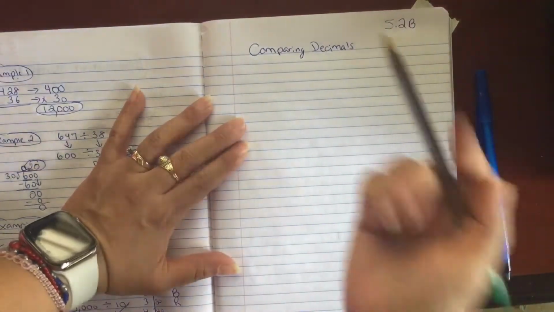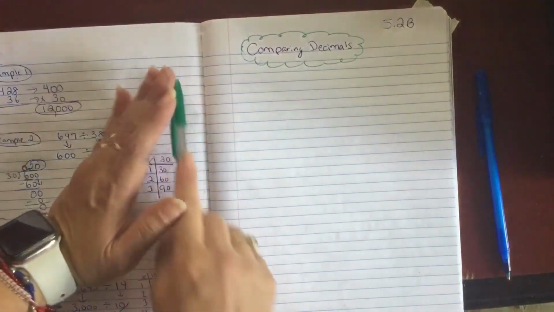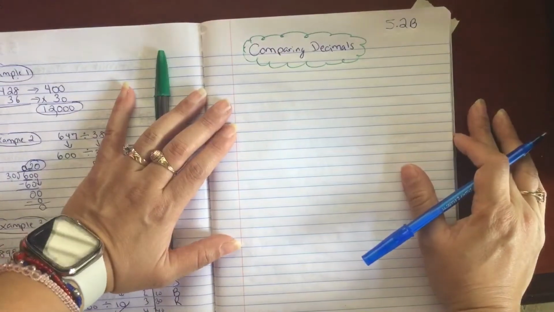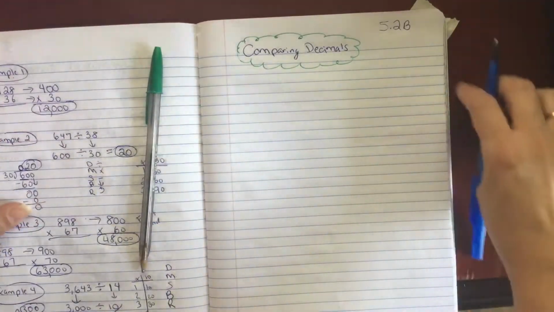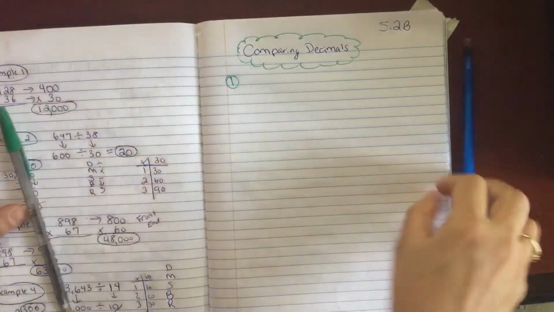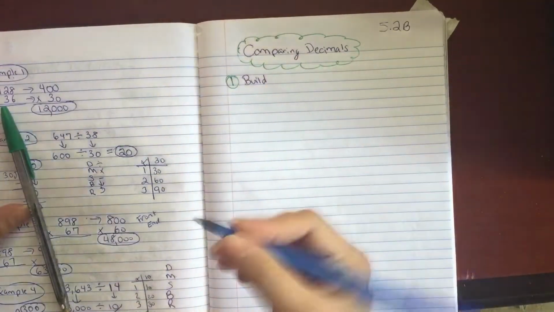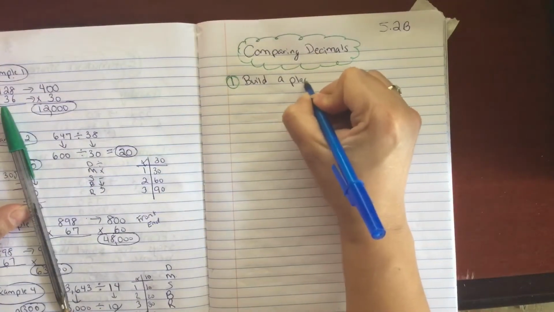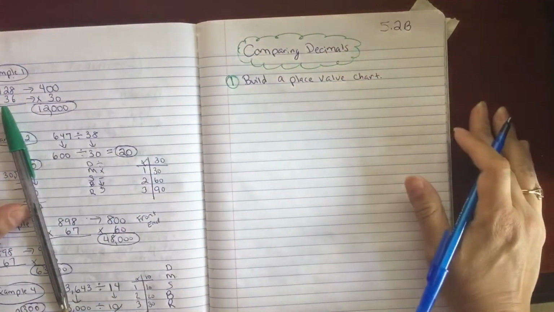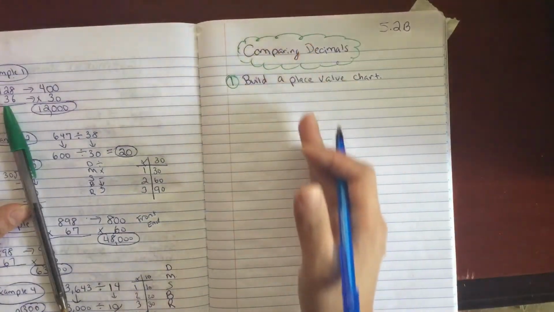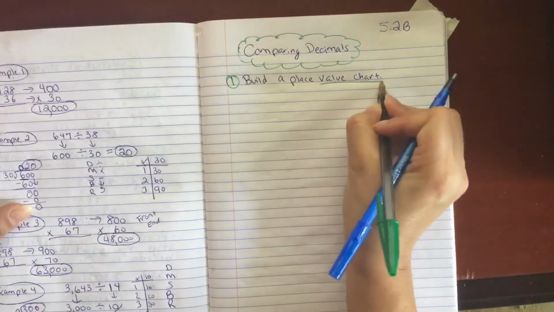Okay, so we already moved on from multiplication and division, even though we're still going to be practicing. So don't forget to practice your multiplication and your division. Now we're going to start focusing on comparing decimals. There are 3 steps for you to do whenever you have a problem with decimals. The first step, I'm going to put it in green so you remember, is that you have to build or make a place value chart. And you know the place value chart, right? It's whenever you have your ones, your tens, hundreds, thousands, etc. That's your place value chart.